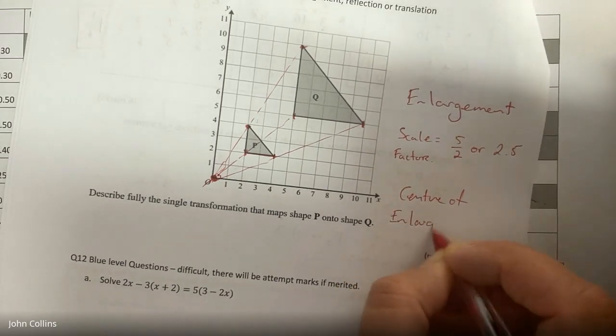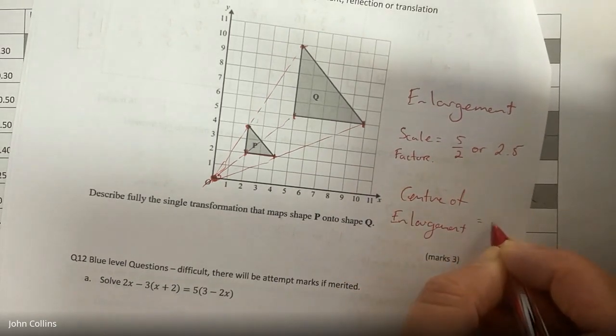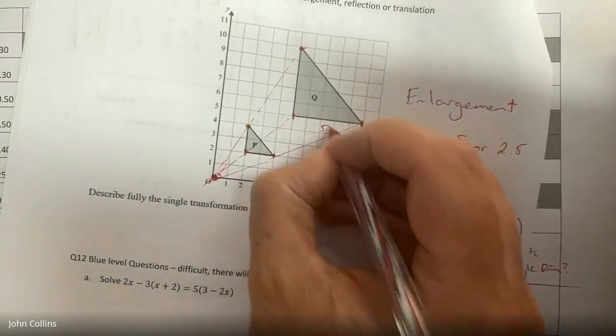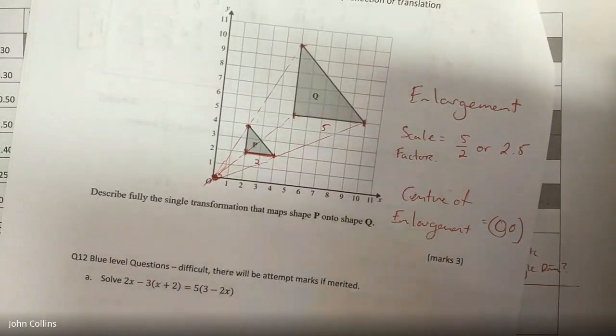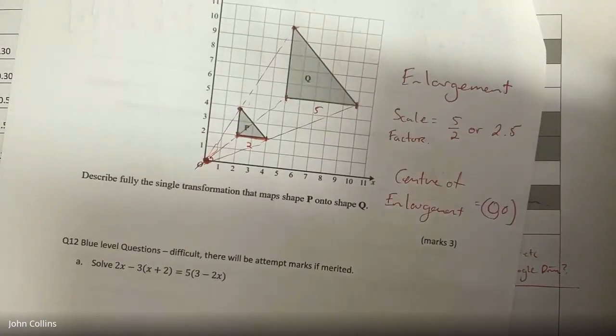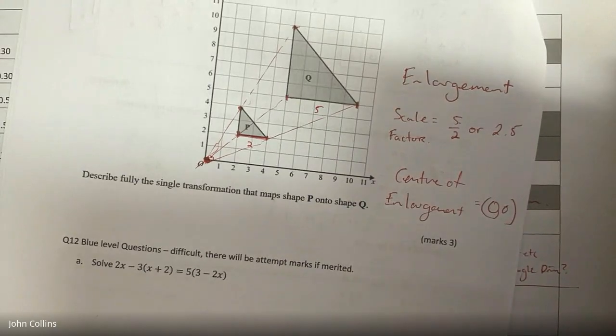I'll do that again. So the centre of enlargement is 0, 0 for this one. What I did was I just counted that there's 5 boxes here, and its counterpart here is 2. So I just wrote 5 over 2. So what was 2 has become 5. So 5 divided by 2 is 2.5.